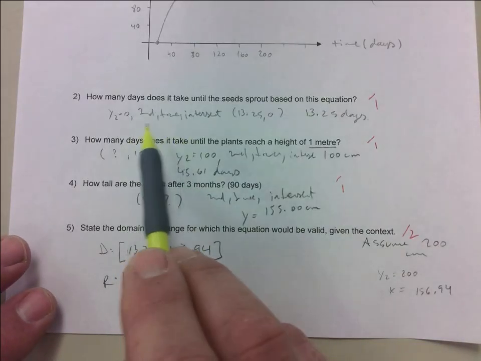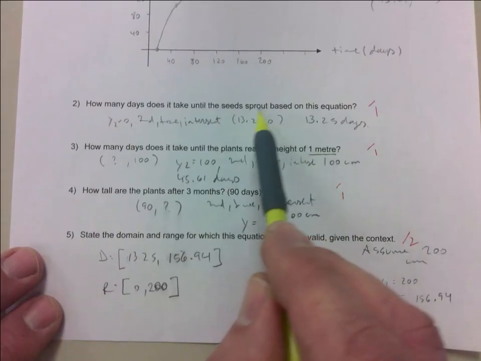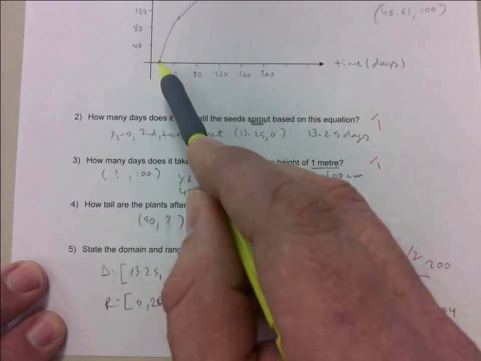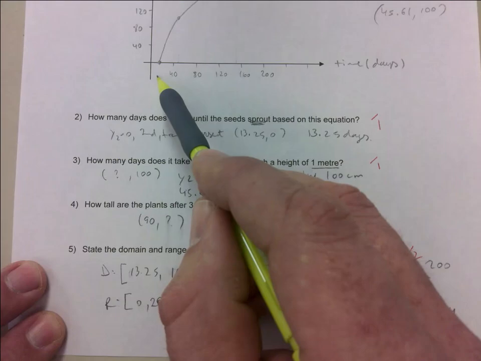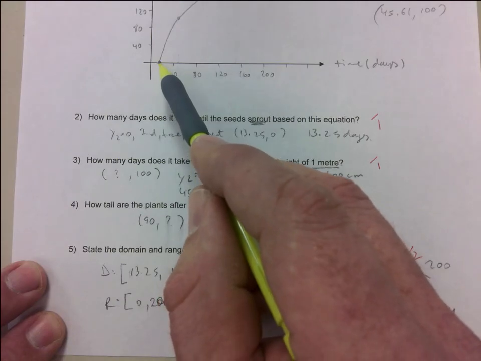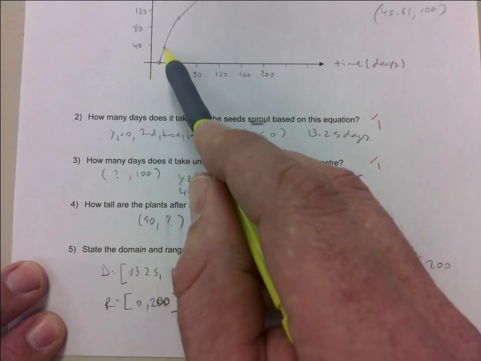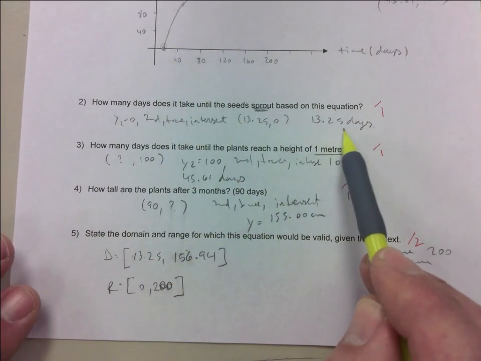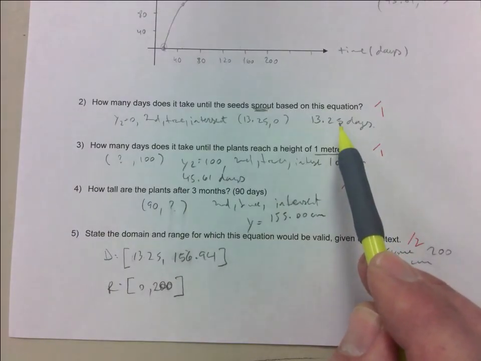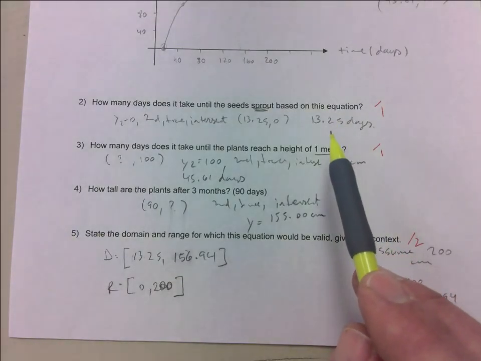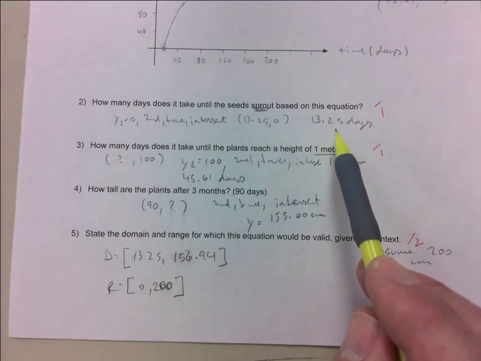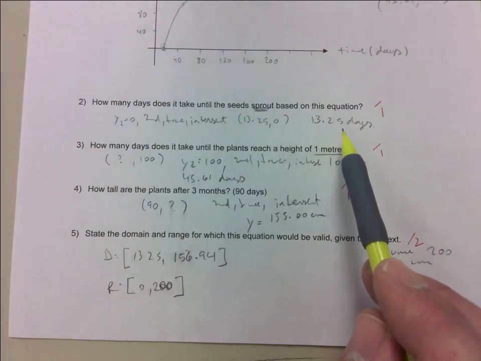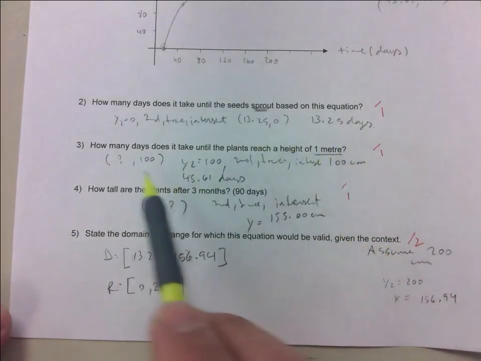So in this case, when does it sprout? Sprouting happens right when you plant a seed, but this is the height above ground, right? So it starts there. And so at the x-intercept is when it's sprouting. Please be okay with decimals when it comes to time. I know we're not used to it, but days can be broken down into hours and can be broken down into minutes, seconds, and so forth. So it's okay to do that.